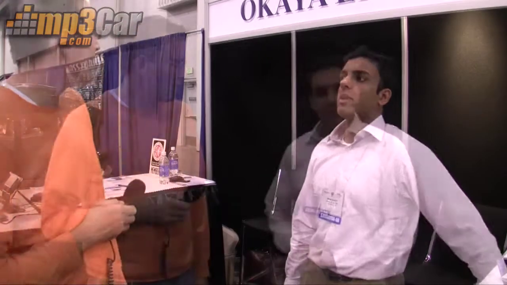I'm Rob Ray with MP3 Car, and I'm here with Aman from High Electric, and he's showing us some OLED panels, and he's going to show us the differences between standard panels and OLED and some of the color contrasts and things like that. So we're going to go through a couple smaller, what are they, 2.5-inch displays?